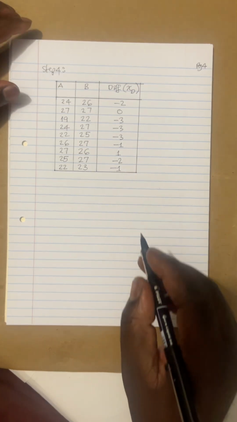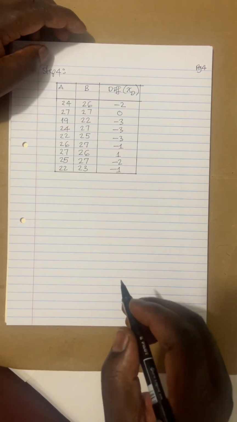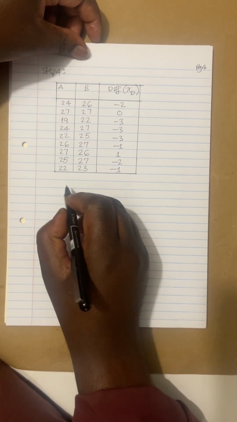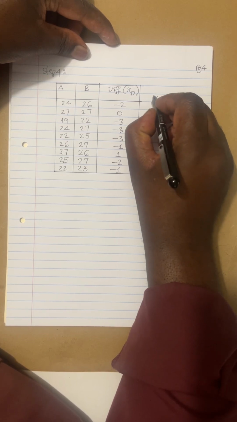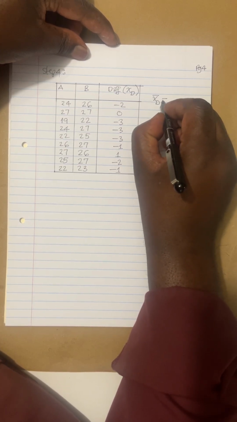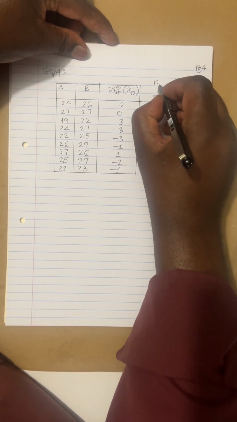right? So what we need to do now is to work out the mean of these values and the other parameters. So let's look at the first parameter we need to determine. Can I write it this side? Yes, I have space there. So we have x bar d. We write down the answer, and then we have, obviously, nd.